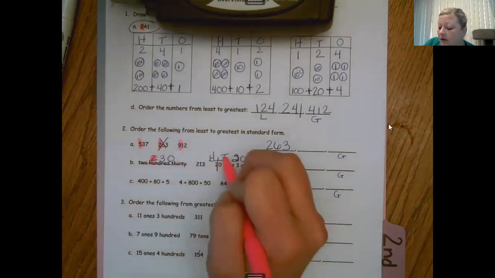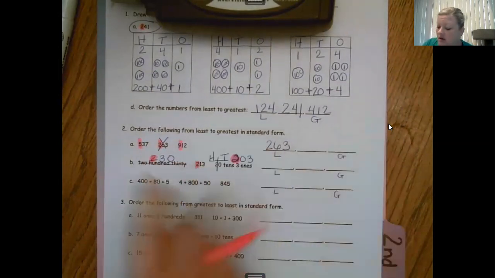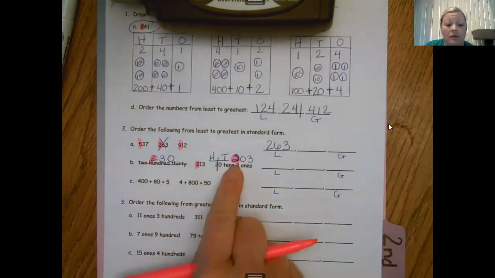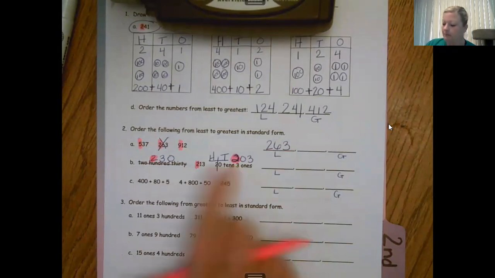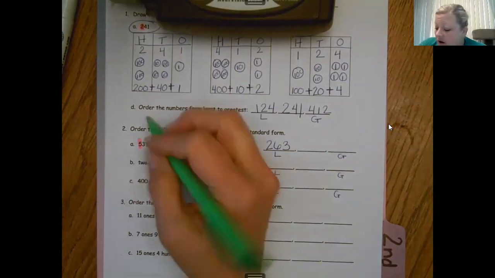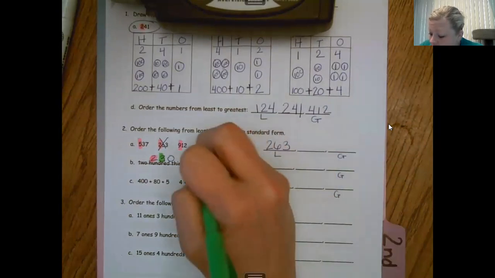I'm highlighting my hundreds. And if you see, they're all 2. They're the same. If they're the same, you need to move to the next place value, which is going to be our tens. Now I'm going to highlight it a different color so we can see the difference.